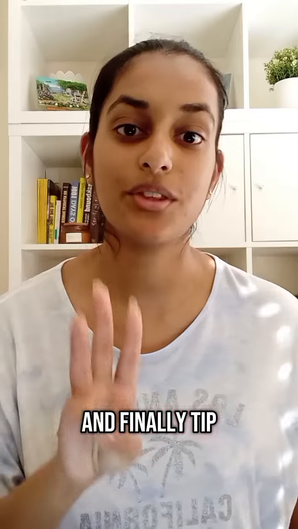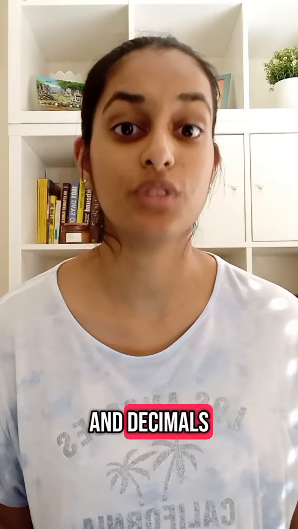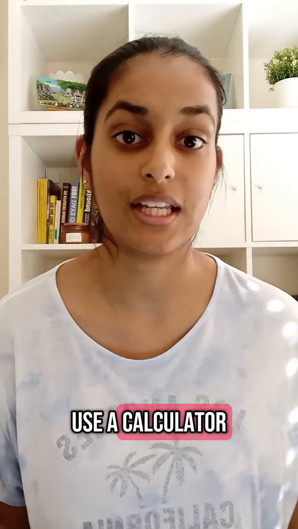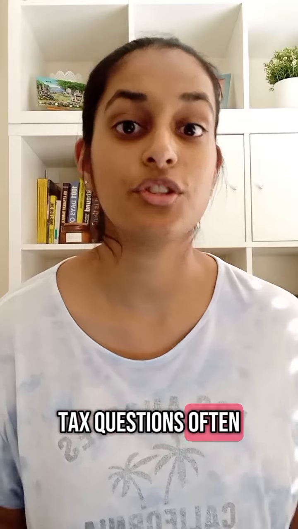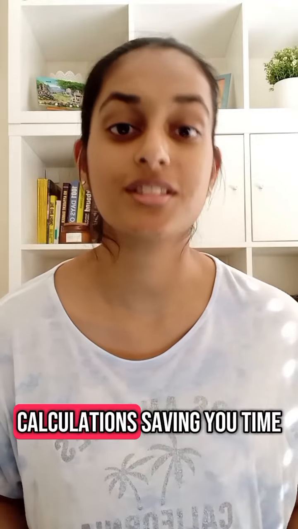And finally, tip number 3 is to make sure that you know how to convert between percentages and decimals really quickly in your head so you don't need to use a calculator. This is because tax questions often use percentages, so you'll be expected to do calculations with them. So just knowing that automatically will make it a lot easier for your calculations, saving you time.